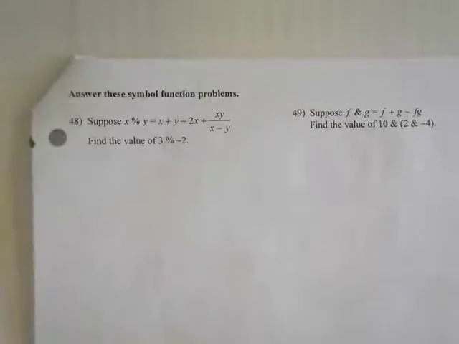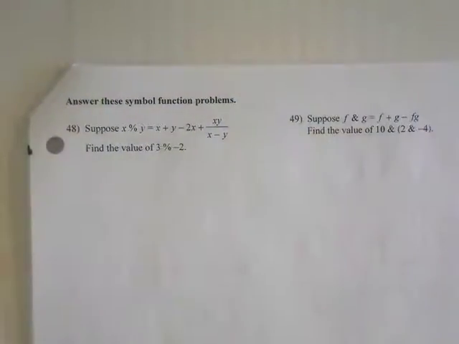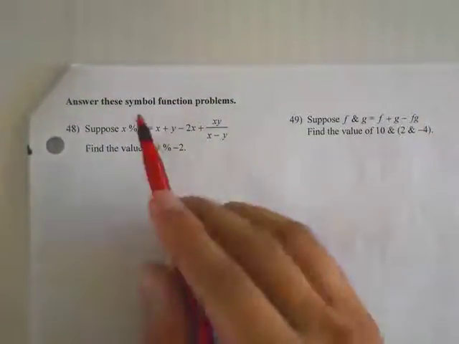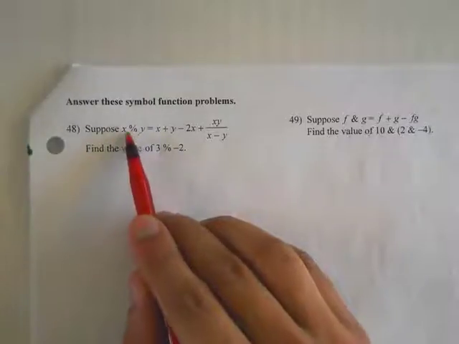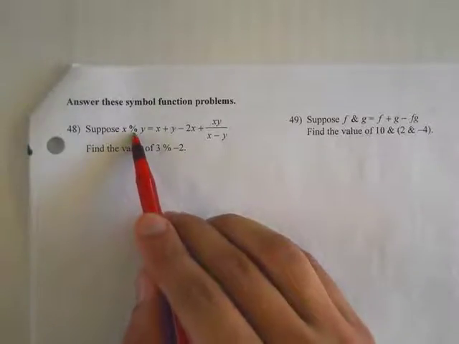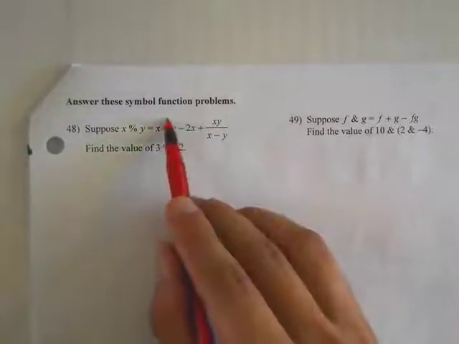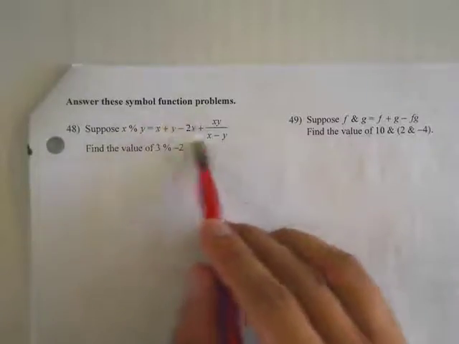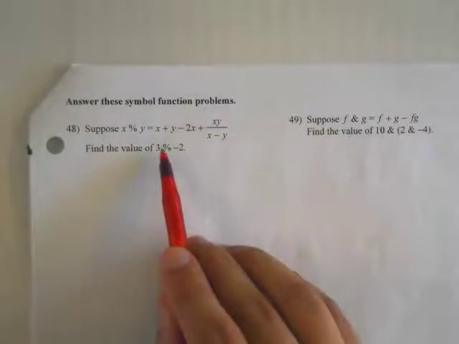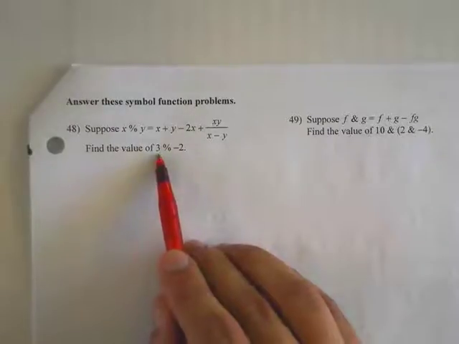Okay, 48 and 49, these are symbol function problems, some problems that you might see on the SAT or ACT, where they give you a weird symbol, x, percent sign y, but then they actually give you the equation, the expression to work with. Then they want you to find the actual number value.